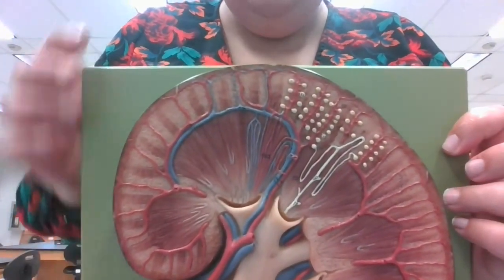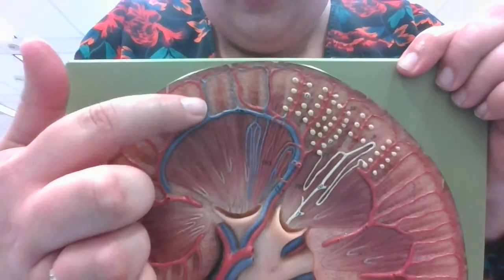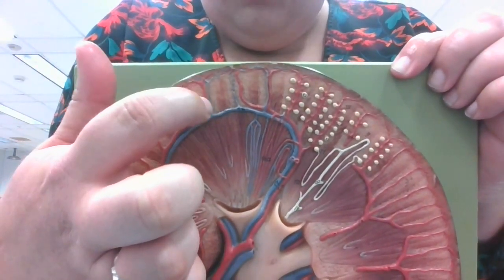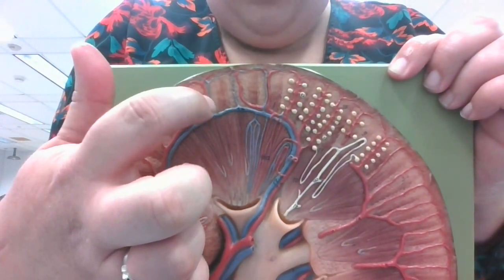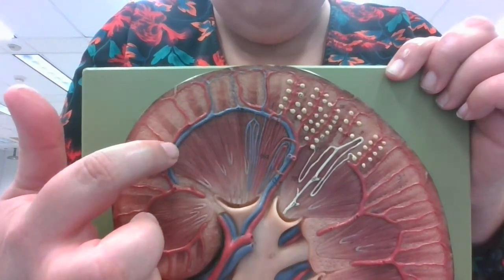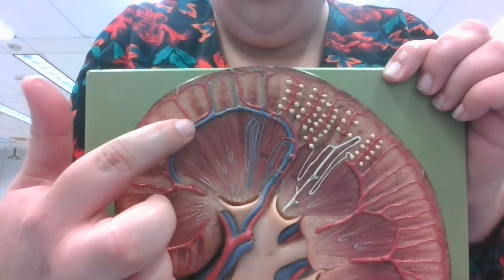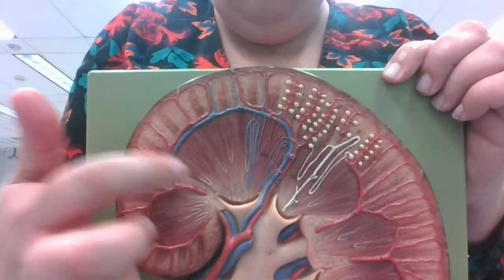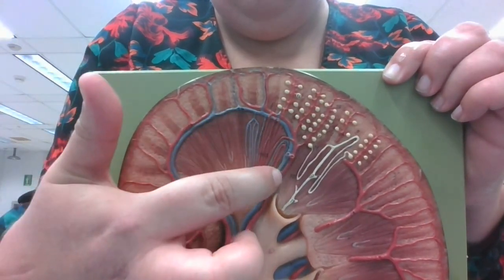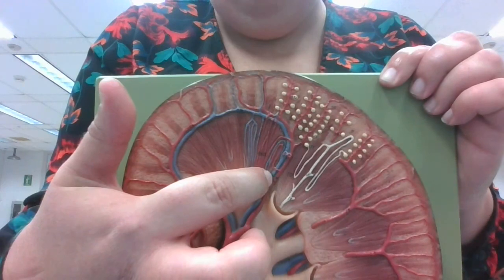The vein side is the same thing. So this is going to be your cortical radiate vein. This is going to be your arcuate vein. And then you go, I'll show you on this side, then you go here, and this is your interlobar vein.